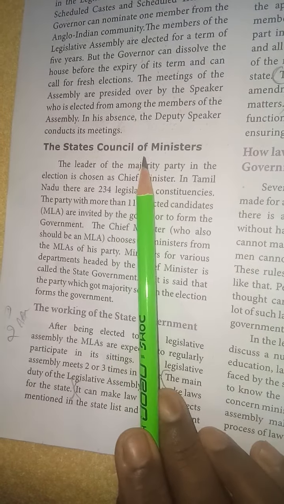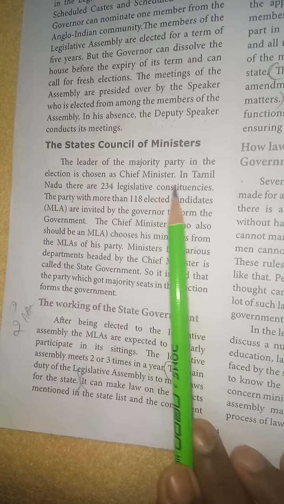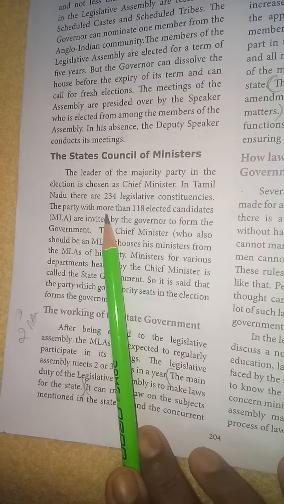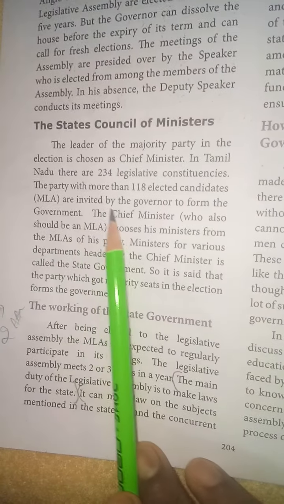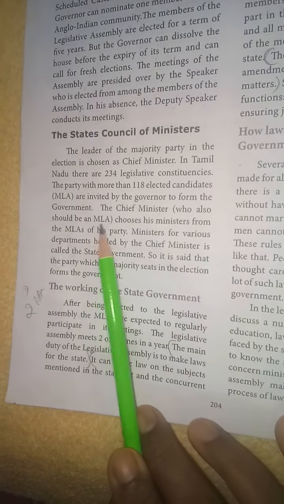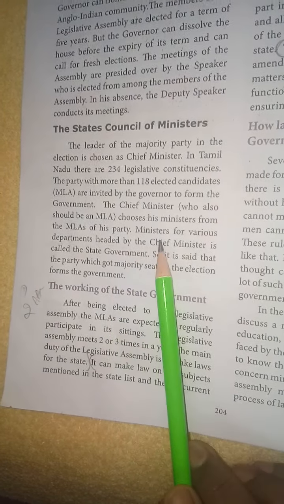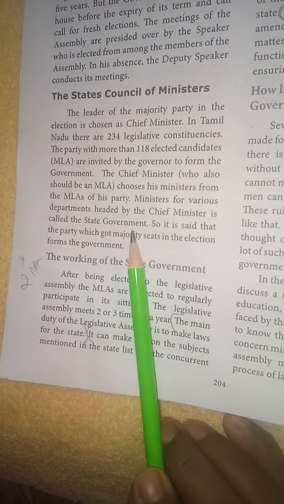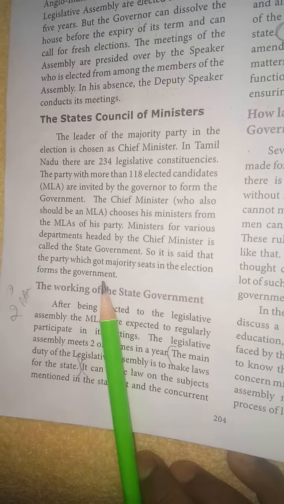The State Council of Ministers. The leader of the majority party in the election is chosen as Chief Minister. In Tamil Nadu, there are 234 legislative constituencies. The party with more than 118 elected candidates, that is MLAs, is invited by the governor to form the government. The Chief Minister, who should also be an MLA, chooses his ministers from the MLAs of his party. The ministers for various departments headed by the Chief Minister are called the state government. So it is said that the party which gets the majority of seats in the election forms the government.